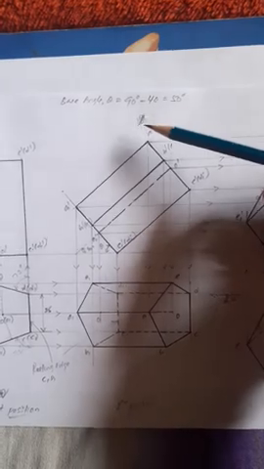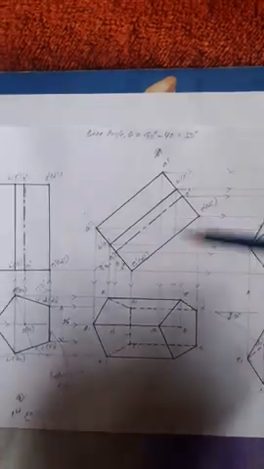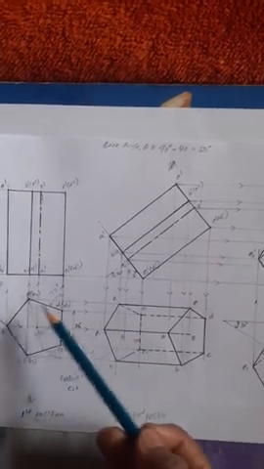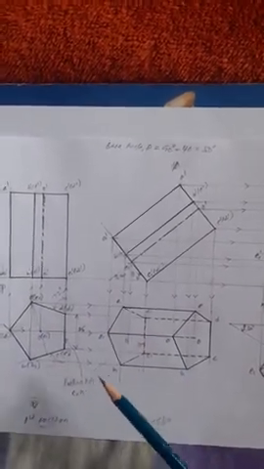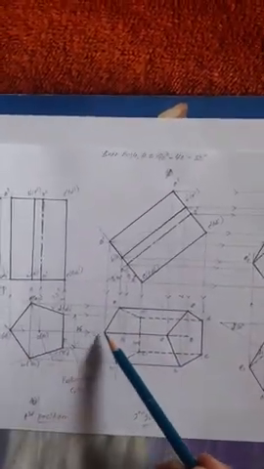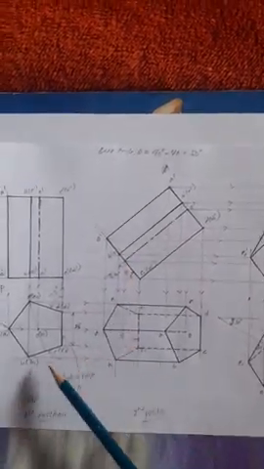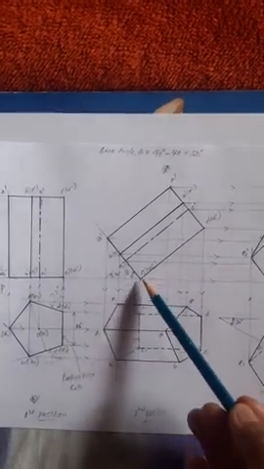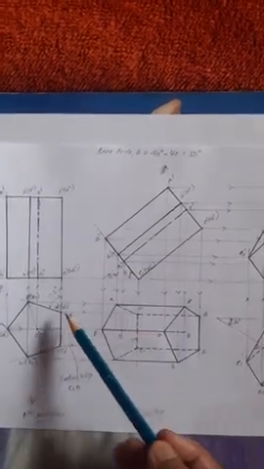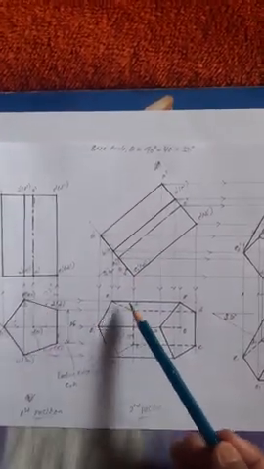When the observer views from above the object, we draw all the vertical projections downward, and from the first position top view, draw all horizontal projectors from the corners of the prism, right? See that A1 dash vertical projection, A1 horizontal projector, that meets and is marked as A1. Similarly B1 dash vertical projector, B1 horizontal projector, C1 dash vertical projector, C1 horizontal projector, D1 dash vertical projector, D1 horizontal projector, E1 dash vertical projector, E1 horizontal projector.